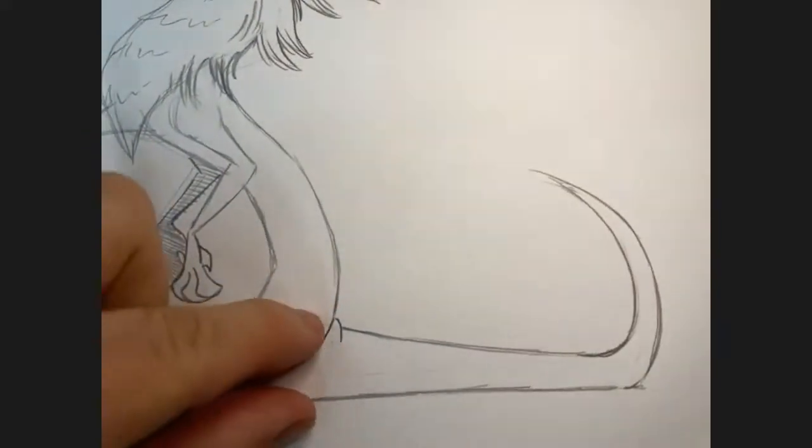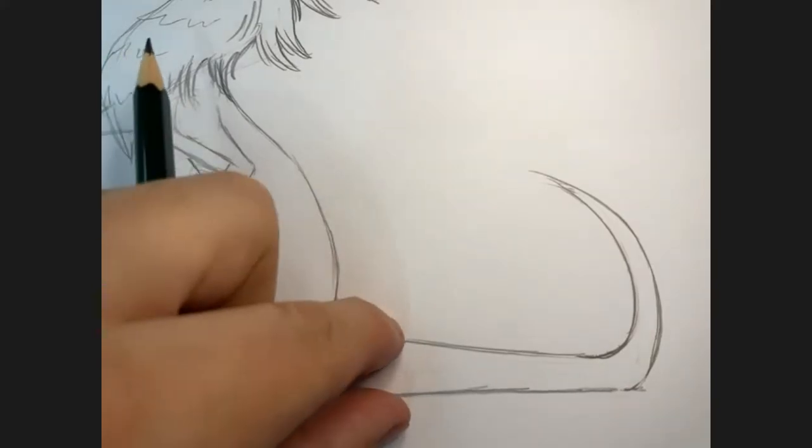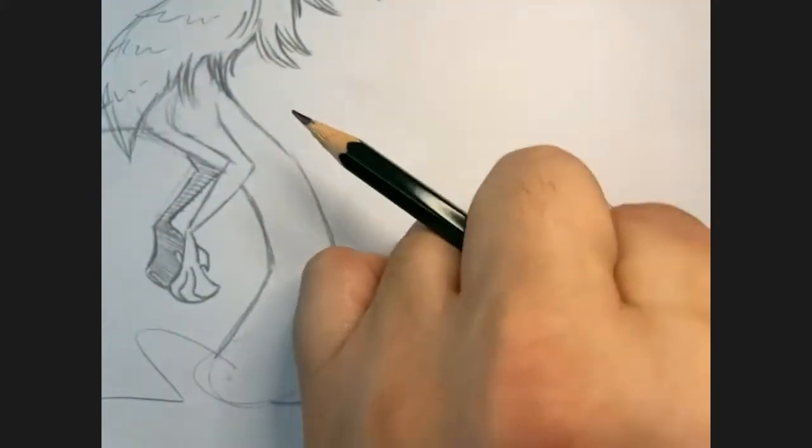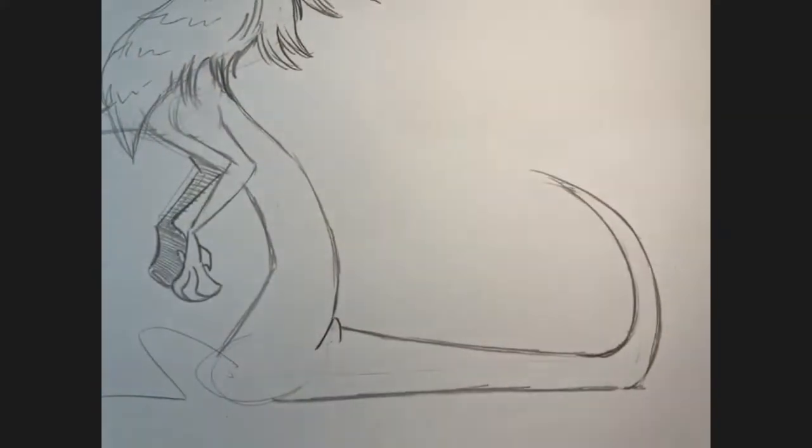So see how it's slowly starting thick? It's getting thinner and thinner until it gets right to the end. And then she has some sort of feathery fin type things.